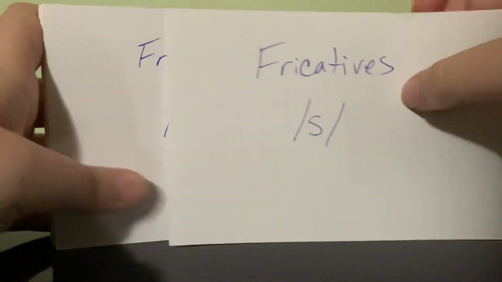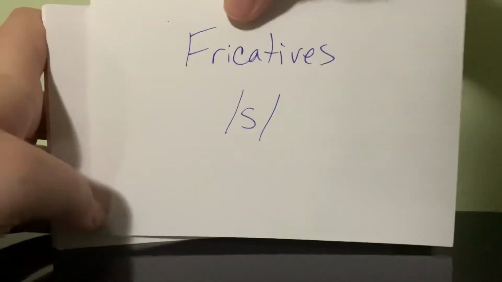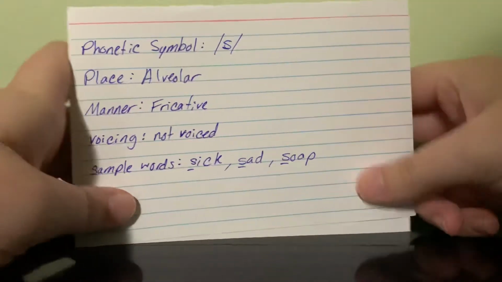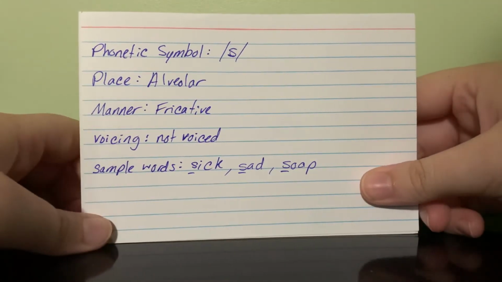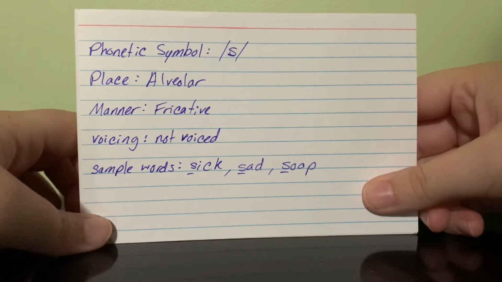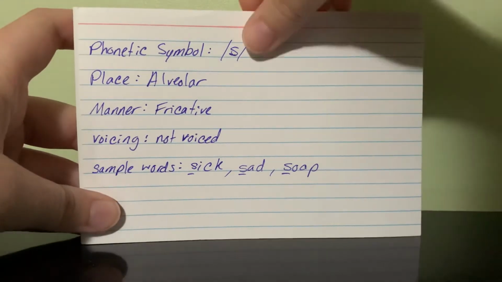Next fricative is the S, which is just going to make the S sound. It is an alveolar. It is not voiced, and it shows up in words such as sick, sad, and soap, all making the S sound.